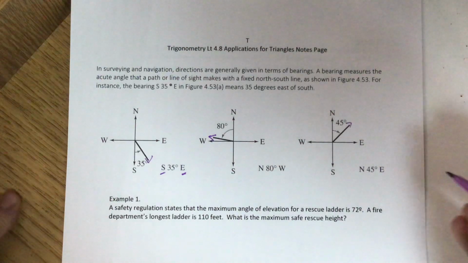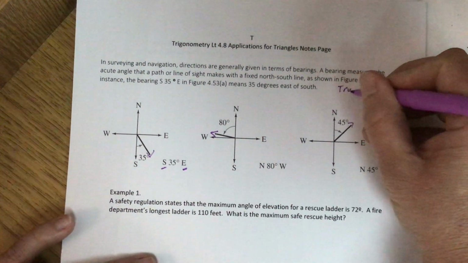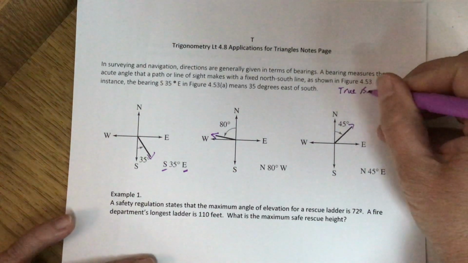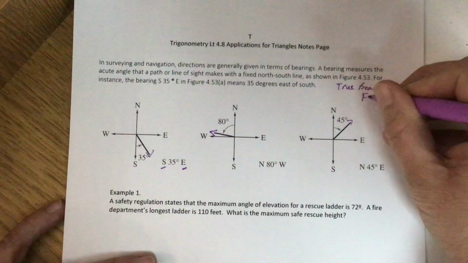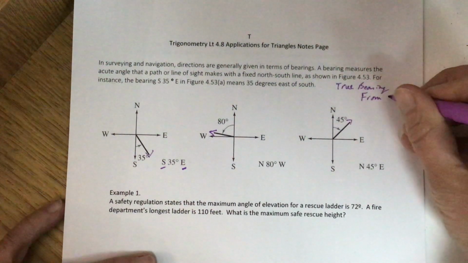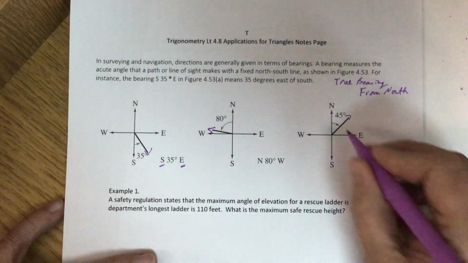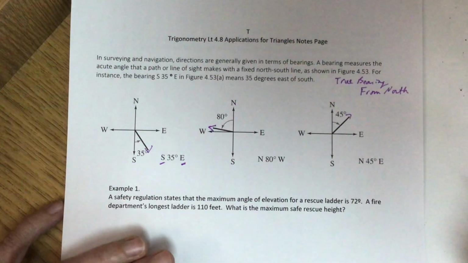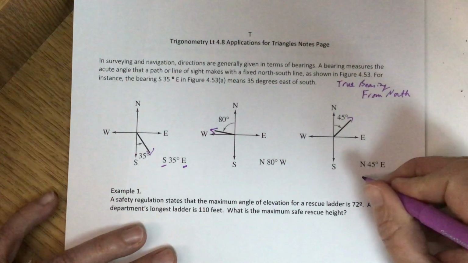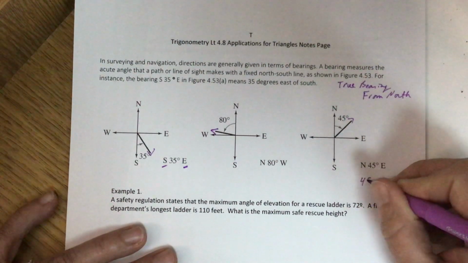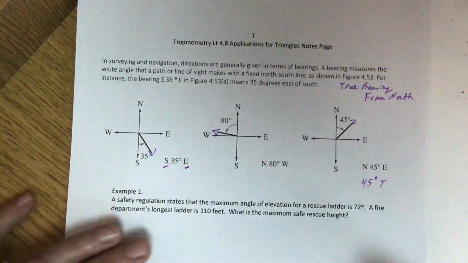Now, sometimes you'll also see what's called true bearings. True bearings come always from the north. So if they don't give you directional bearings, then you could just go this way. And with those, they tend to go clockwise. So this might be just 45 degrees true, like that. And that would be that.